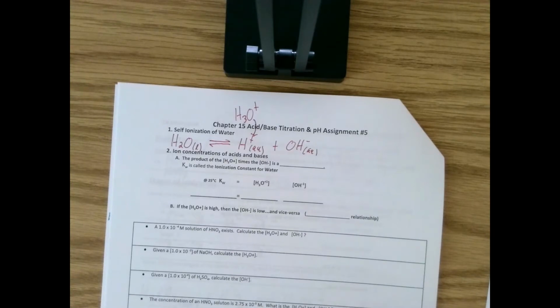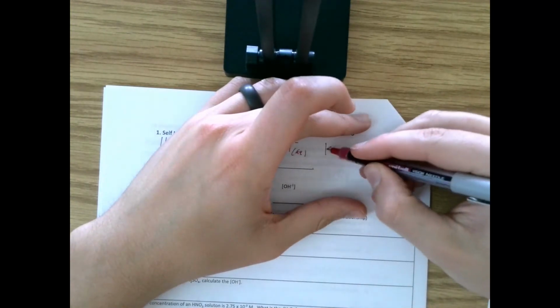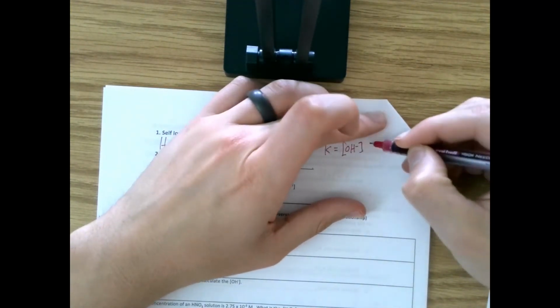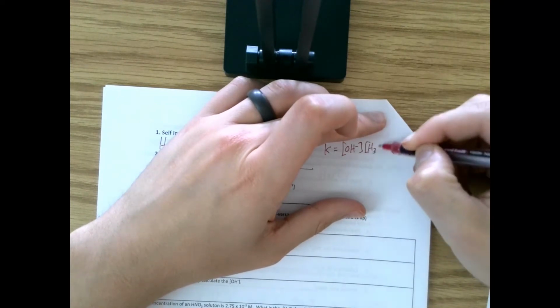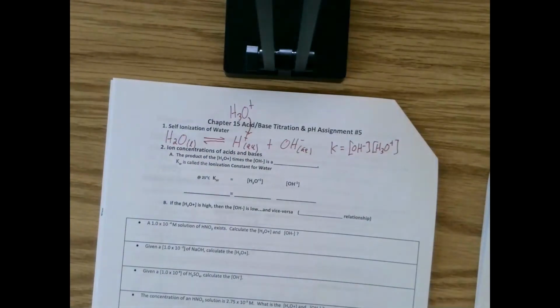So could I write an equilibrium expression for this reaction? Yeah, so go ahead and do it. And I'll include H3O+ instead of H+. Is water in the denominator?